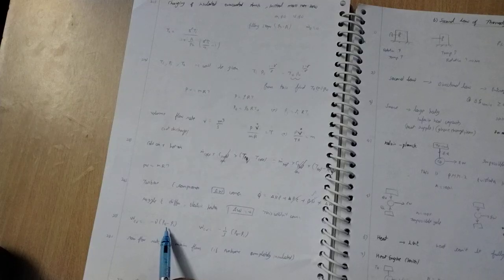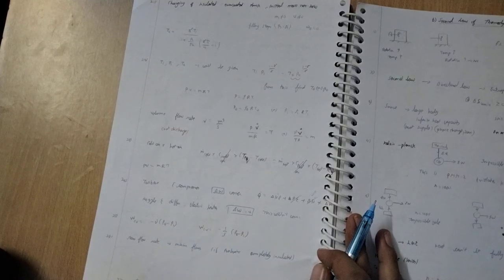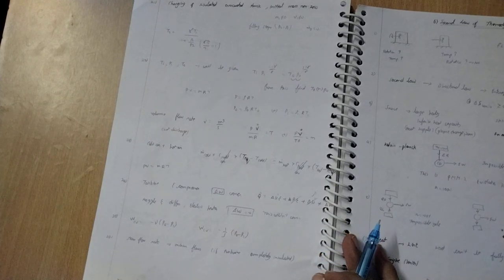Minus V, P0 minus Pa, this one. Mass flow rate is minimum if the turbine is completely insulated. I think I can answer that. So let us start our sections.